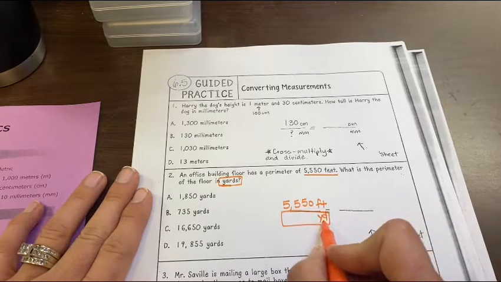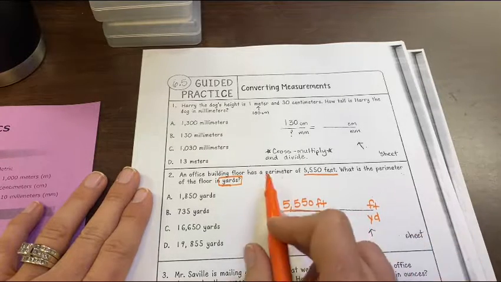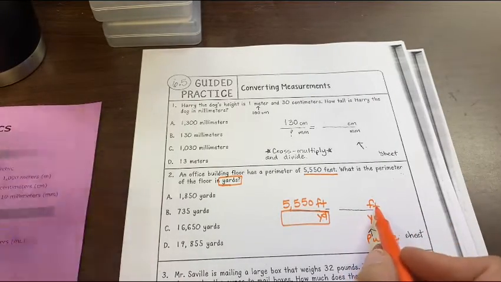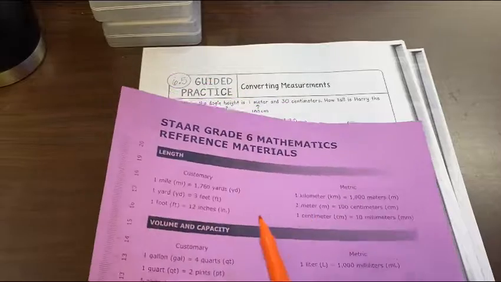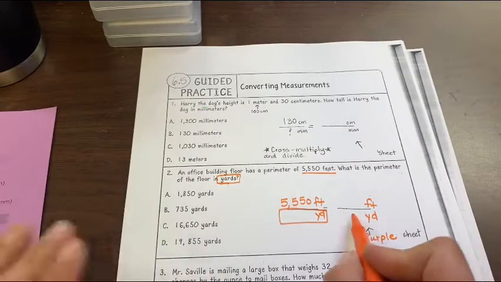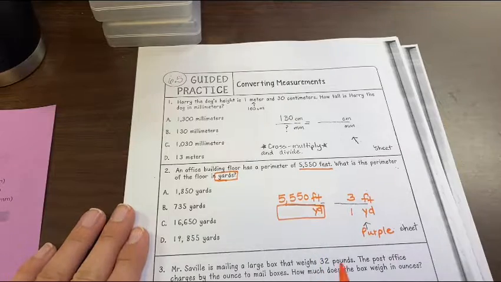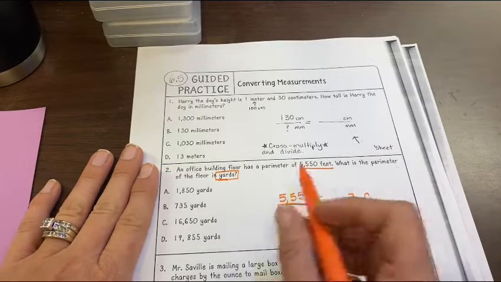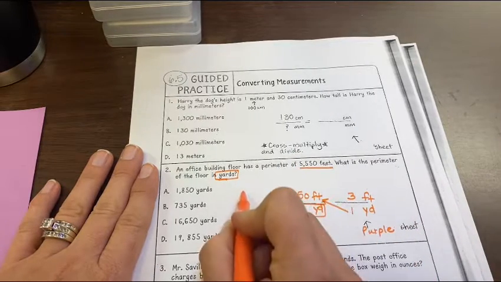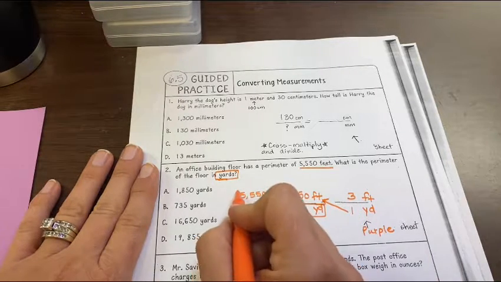So if we have feet over yards, we need feet over yards on this side. So these two numbers, notice they haven't given us any other numbers. These two numbers are going to come from our purple sheet. We're going to look up feet and yards over here, and we're going to see that 1 yard equals 3 feet. So 1 yard equals 3 feet, being very careful to put the right numbers with the right labels. So we're going to go ahead and cross multiply and divide to solve our proportion. So 1 times 5,550 feet is just 5,550 divided by 3.